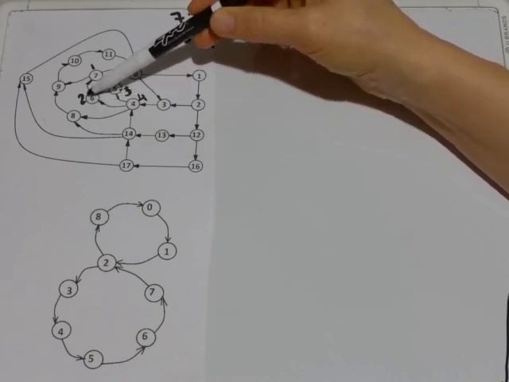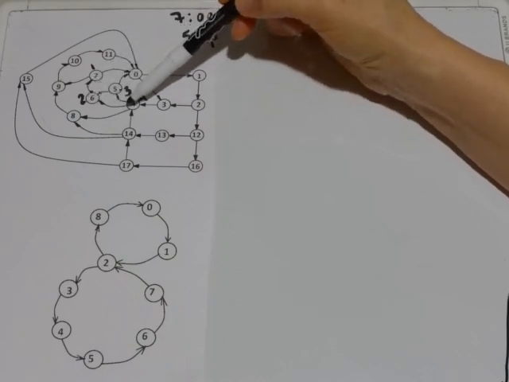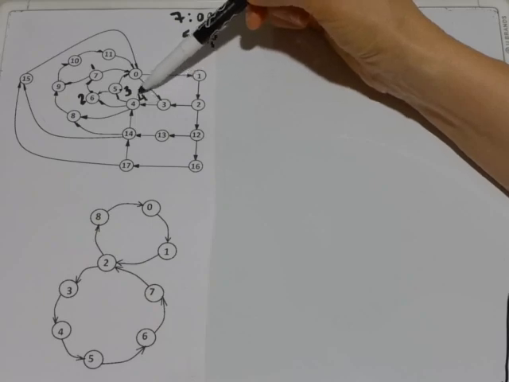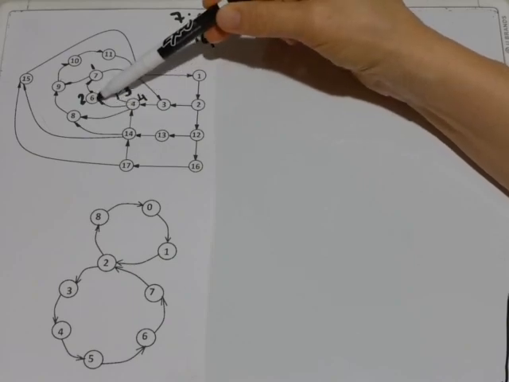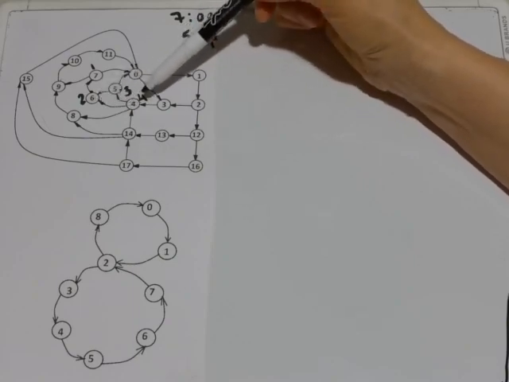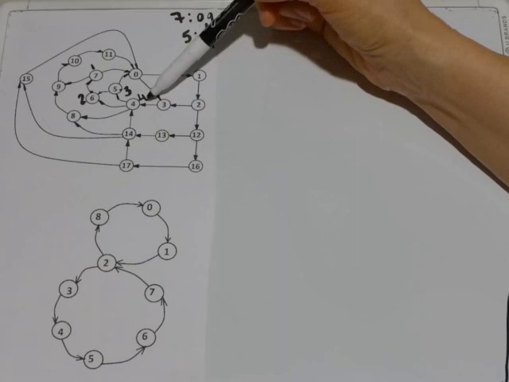take into account distance from 6 to 0 plus this edge 1, and compare it with the distance that is stored at 4 and update it to the maximum. Distance from 6 to 0 is 2, plus this edge 1 would be 3. 3 is not greater than 4, so we do not update this distance of node 4.